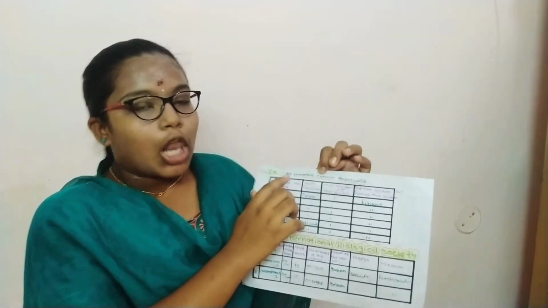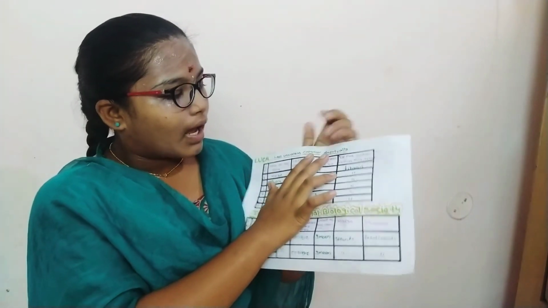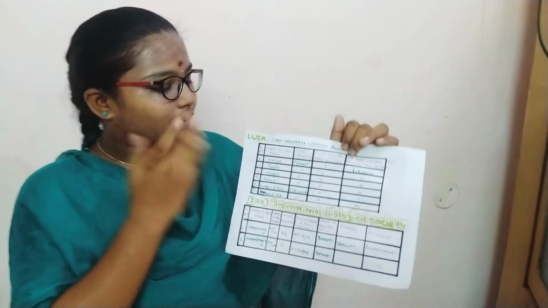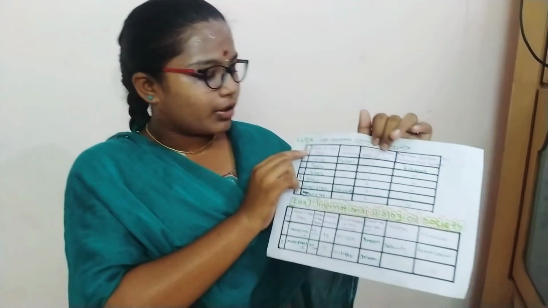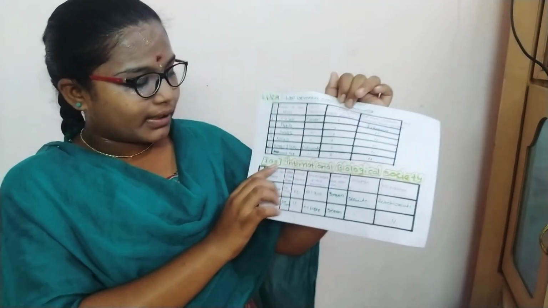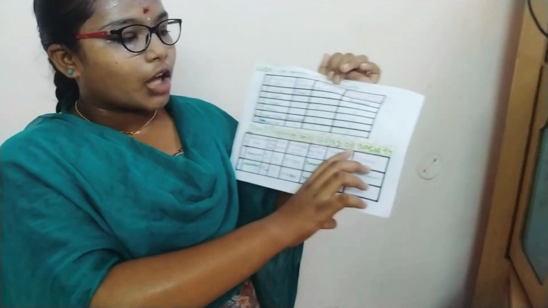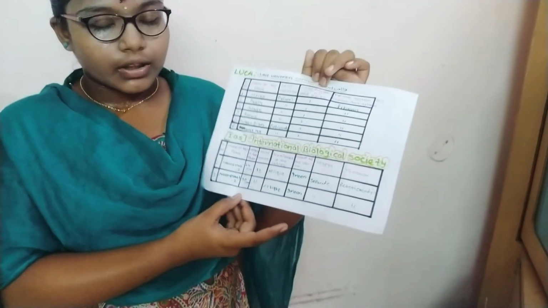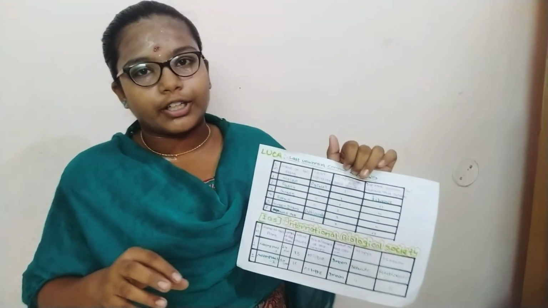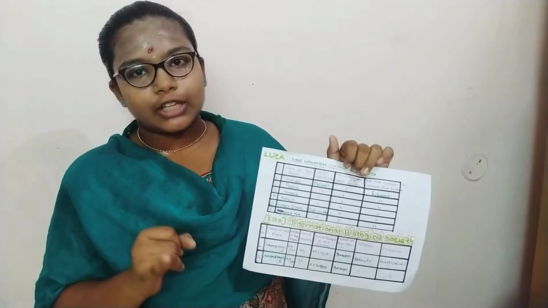Do you know the full form of LUCA? Yes, Last Universal Common Ancestor. This is the full form of LUCA. And do you know IBS, International Biological Society? Who discovered this? It means nothing but some scientists who are doing experiments regarding plant testing, medicinal plants which are useful for the treatment of humans. They discovered this.